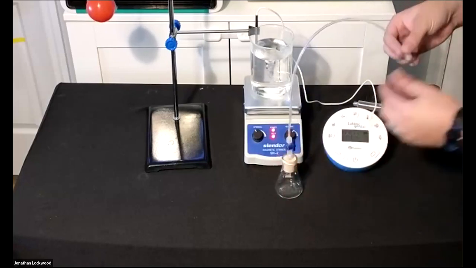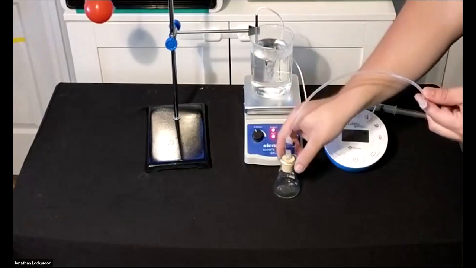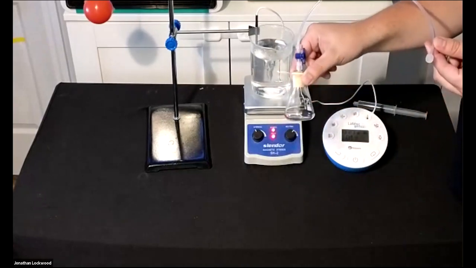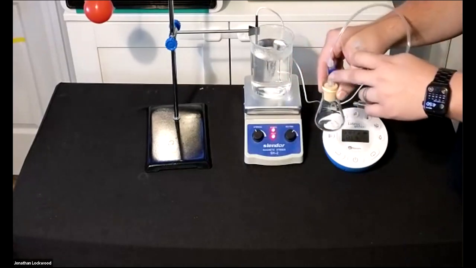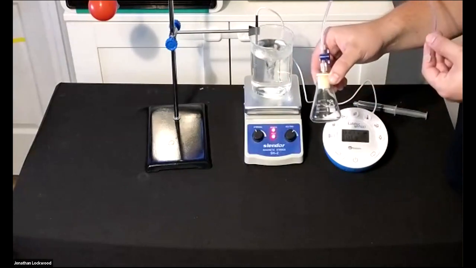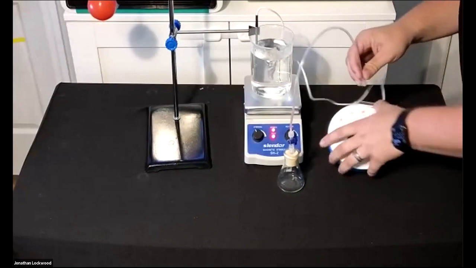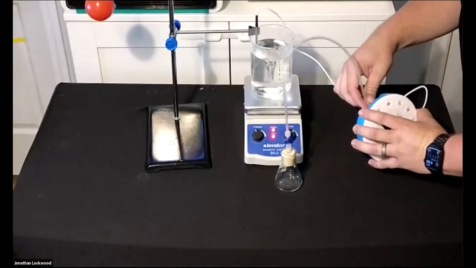And then on the other end, I have that tubing that came with my Labdisc connected to a little Erlenmeyer flask. I put a stopper in it, and I've connected that tubing in there. So I have a set volume of air trapped within that flask. And I'm going to connect the other end of that tubing to my Labdisc pressure sensor.